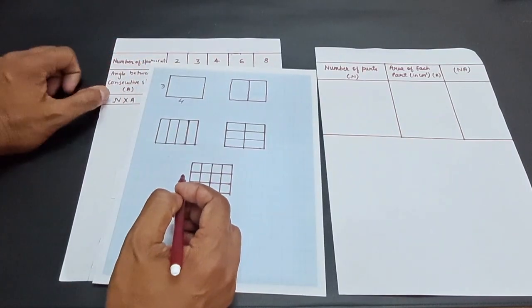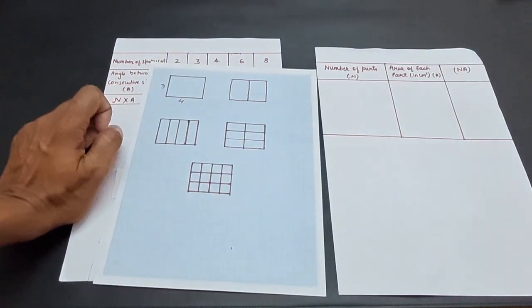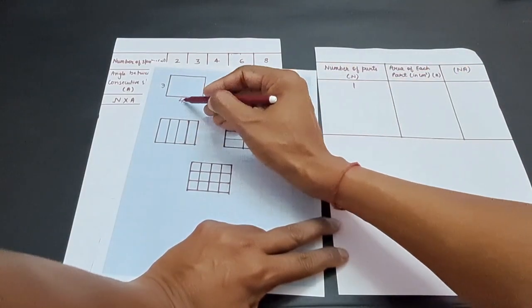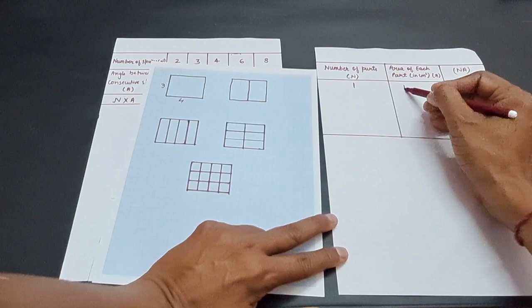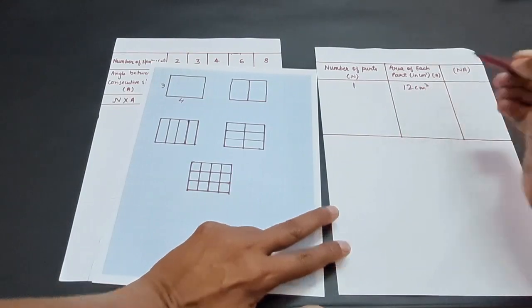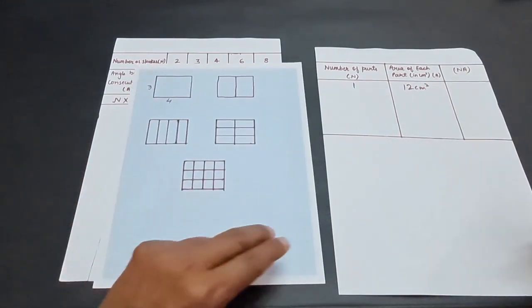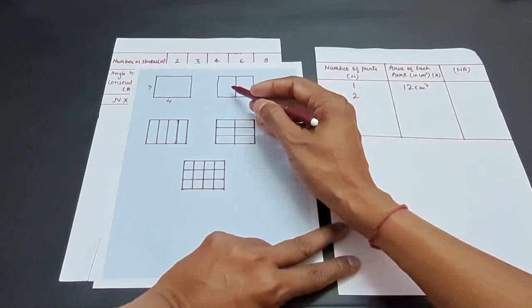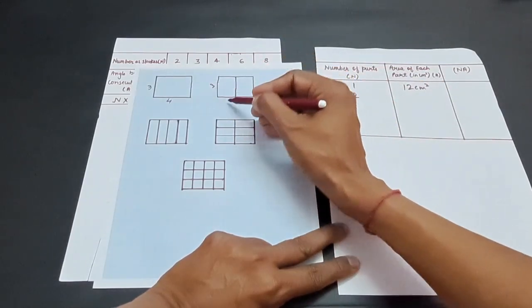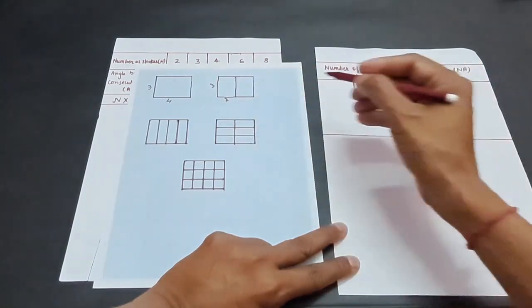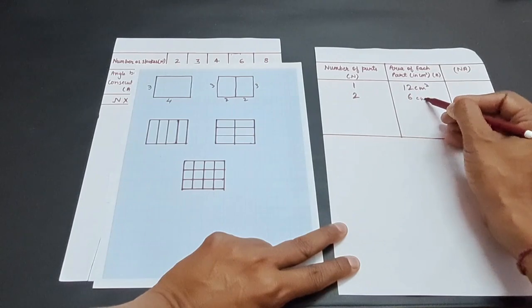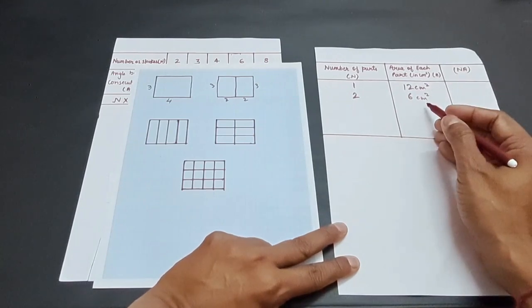And if there is only one part, then the area of this part is 4 times 3, which is 12 centimeters square. And now we have divided it into two parts. So what is the area of each part? This is 3 and this is 2. So this is 6. And this is also 3 by 2, which is 6 centimeters square. So the area of each part is 6.